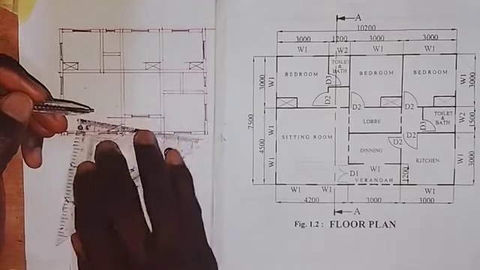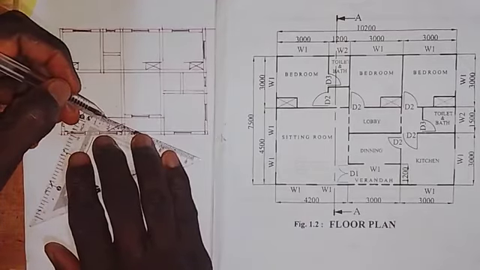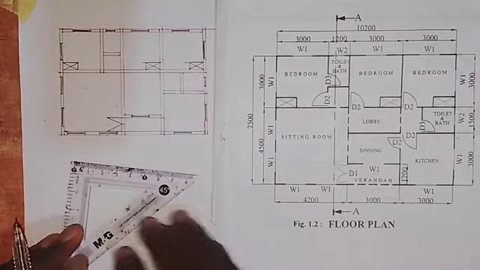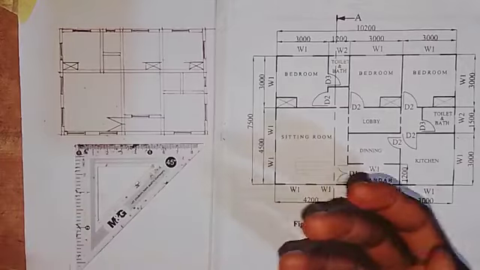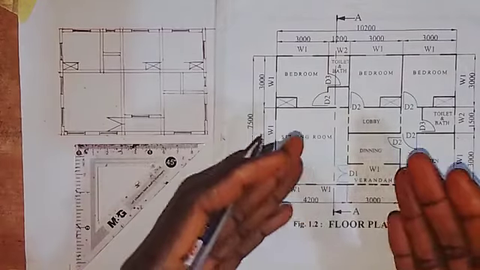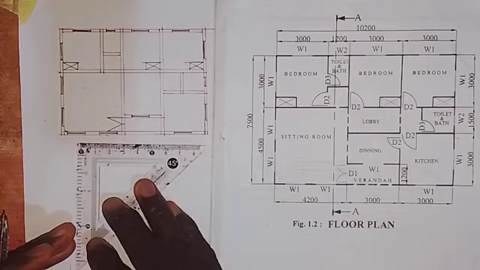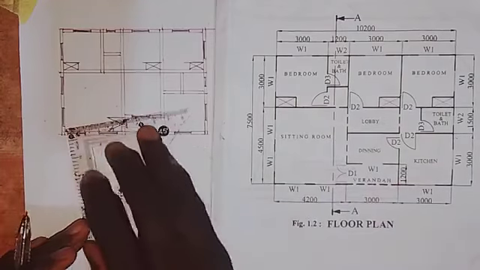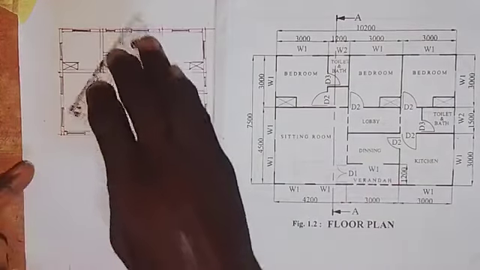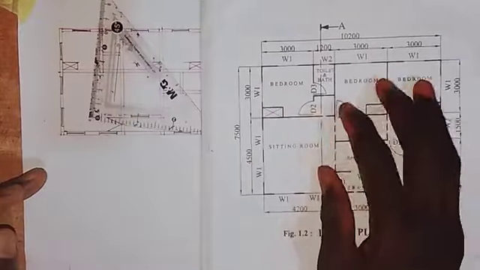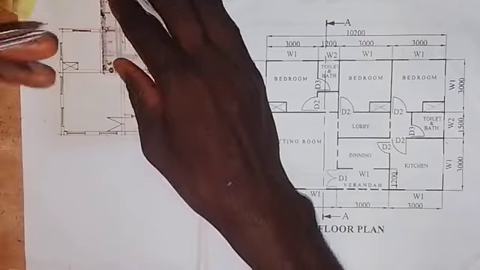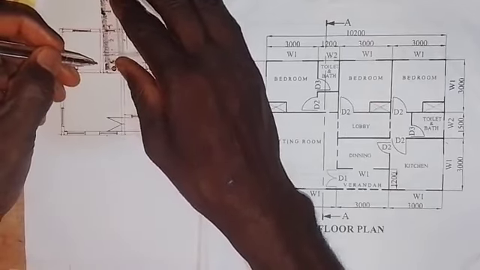Then here also we fix the door. So we have fixed this door that we have here. You don't have to make it a curve form. You can make it like this, or if you can make it in a curve form, there's no problem. Go ahead and do that. For me, I prefer this method.